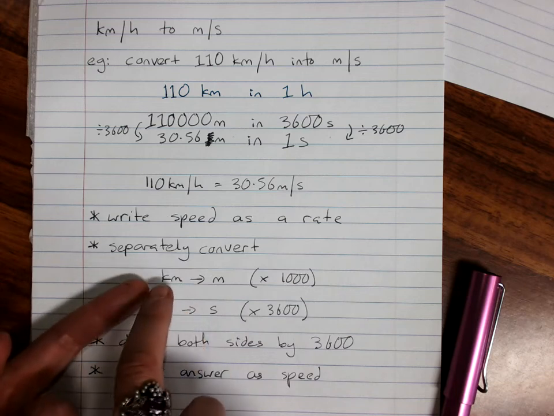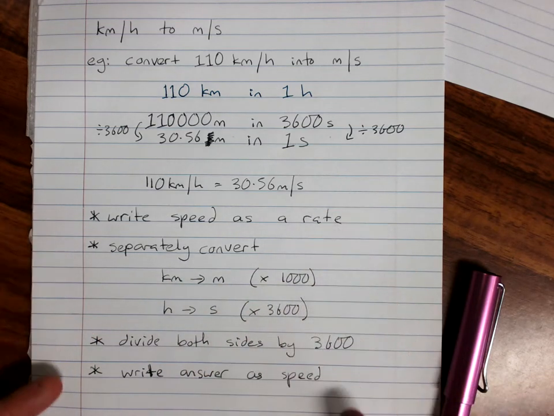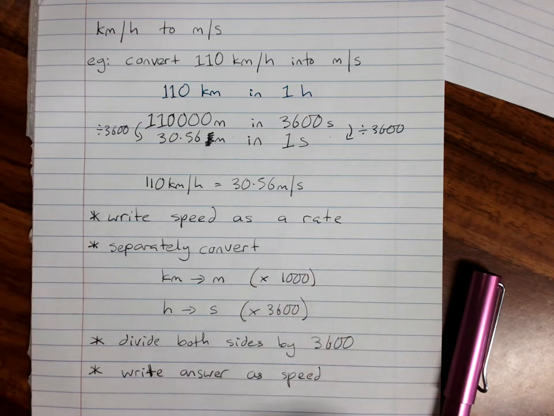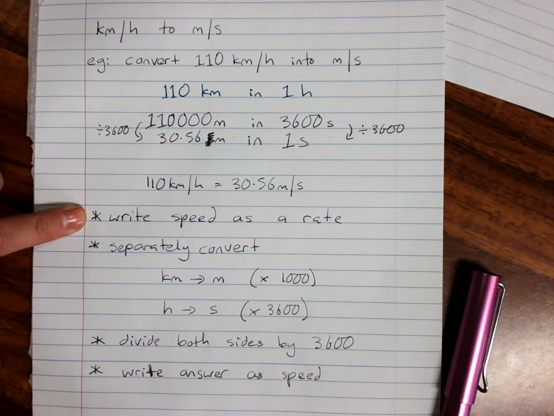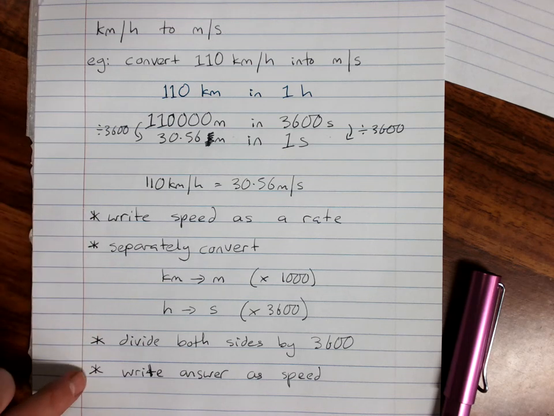This time we're doing kilometers to meters, times by 1,000. So it's opposite order in these two steps and opposite operations. But if you keep the examples in front of you and follow the steps, write the speed, do these steps in order, and get your answer back as a speed, you should be okay.